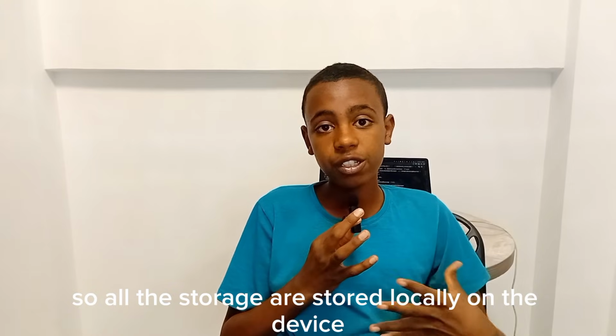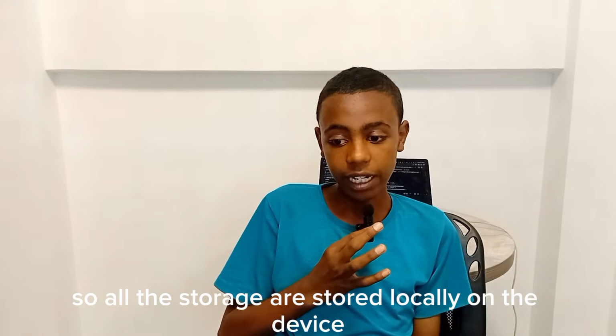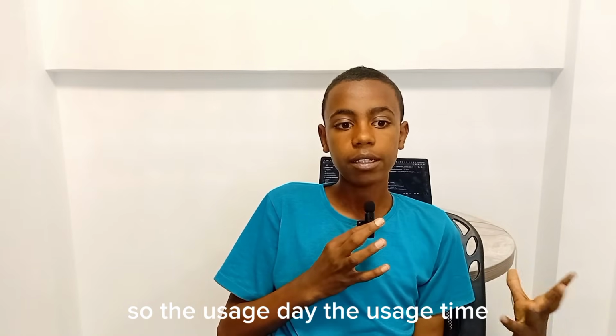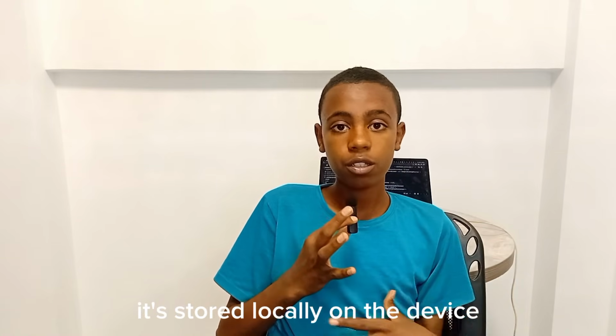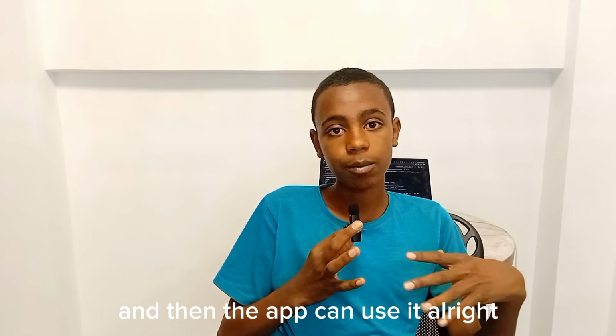All the storage is local on the device. The usage date, the usage time, everything that needs to be stored, is stored locally on the device, and then the app can use it.